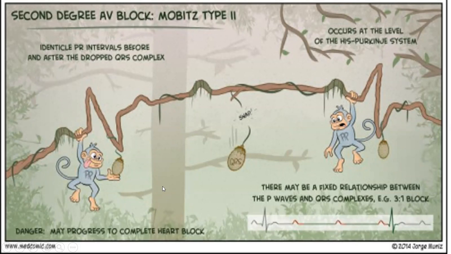Now the thing with your Mobitz type 2 that you will want to remember is these patients need to be monitored, because they can progress quickly into a complete heart block.